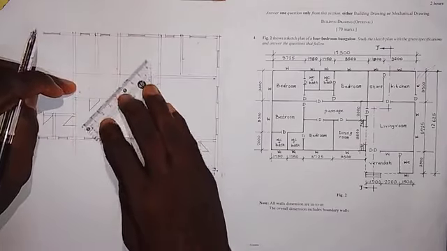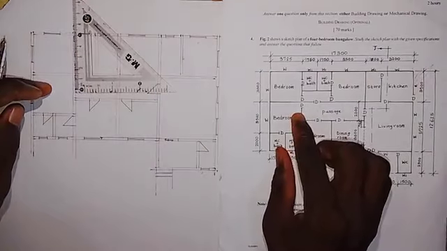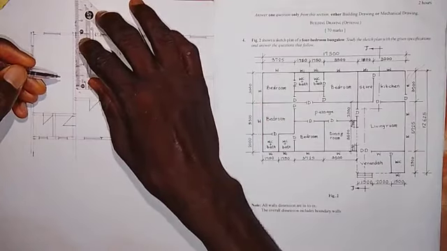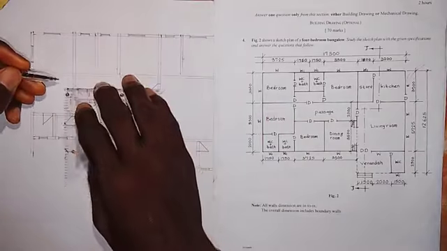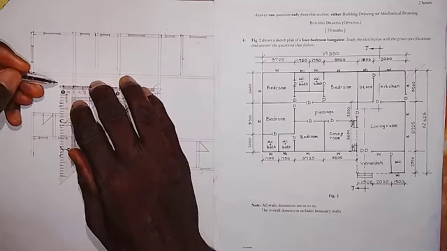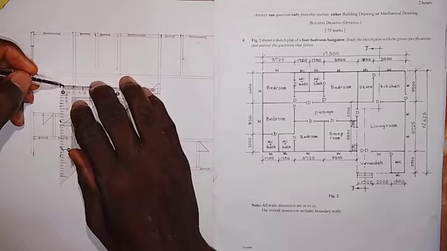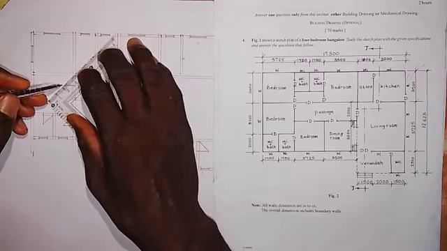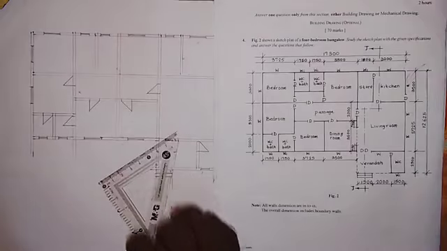Then we have a door here to the bedroom. This door. Okay, so then we fix the door here. All right, so we have fixed that door.